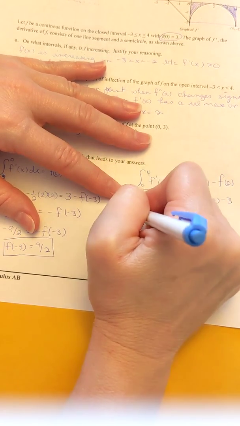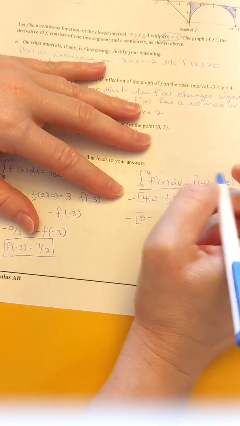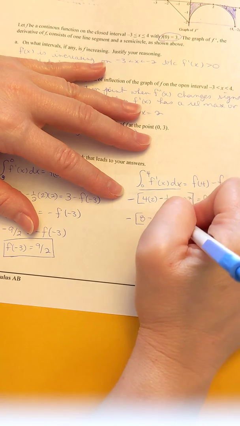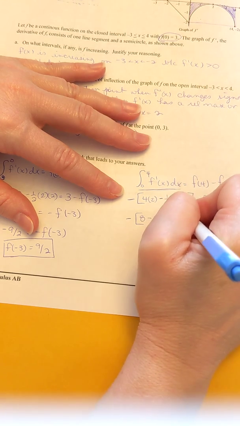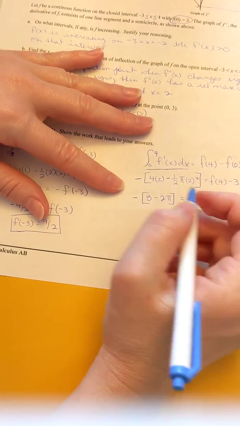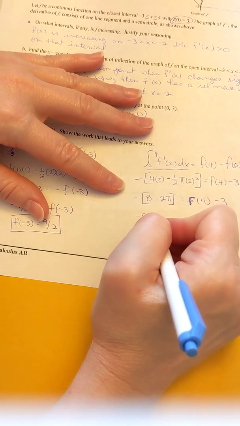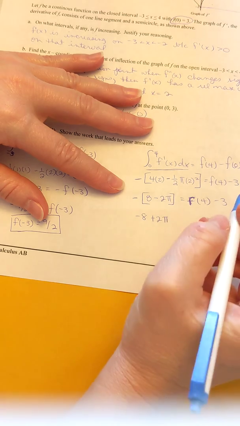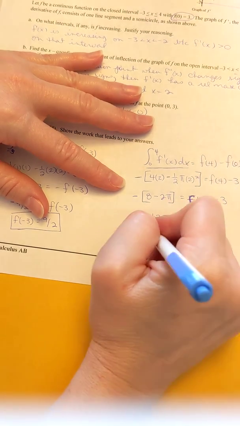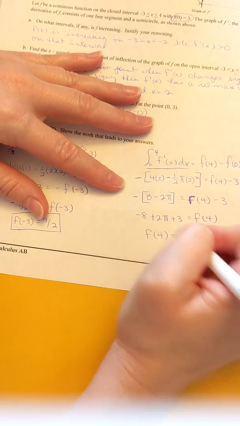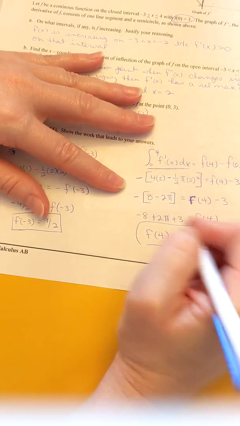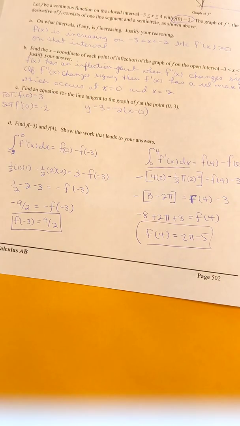So I'm looking at a negative 8 minus 2 pi equals f of 4, little f, it's kind of a big deal, minus 3. So that's going to be a negative 8 plus 2 pi plus 3 equals f of 4. So f of 4 equals 2 pi minus 5. And there you go.